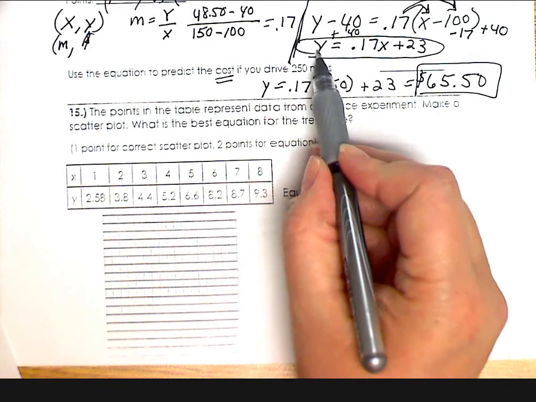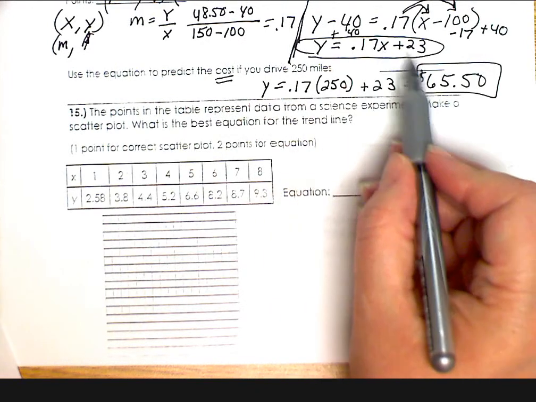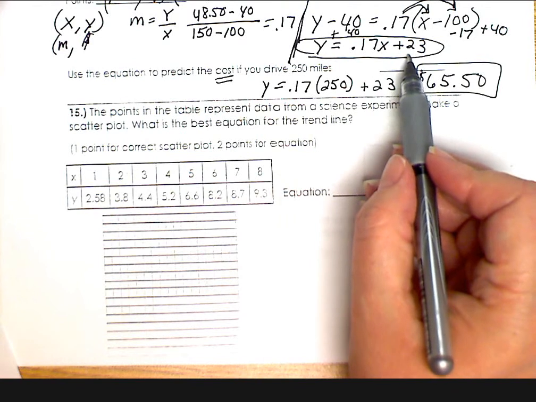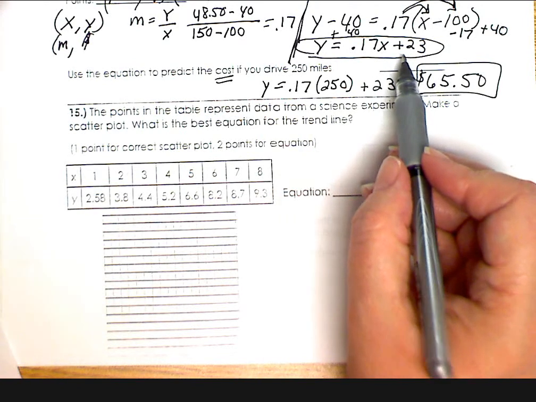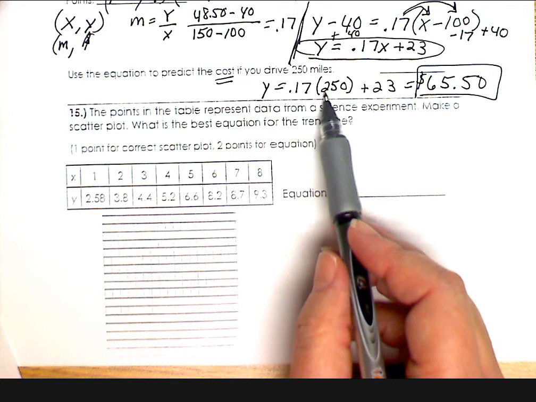Y equals 0.17x plus 23. And then I use that equation to predict the 250.